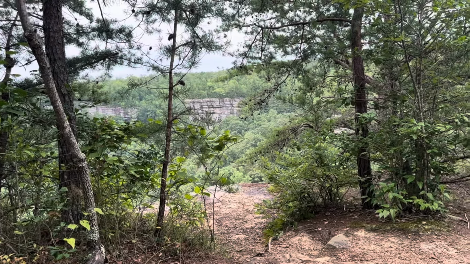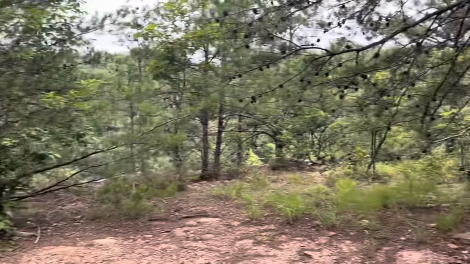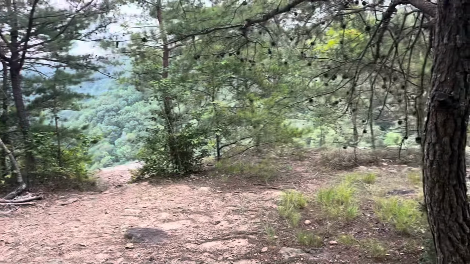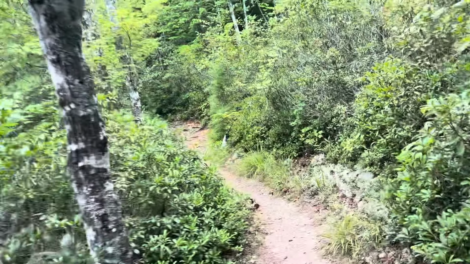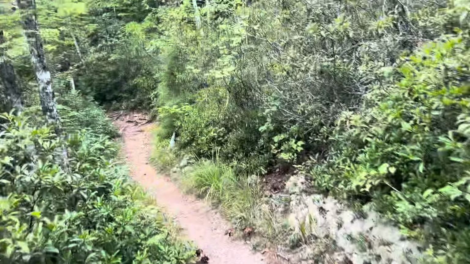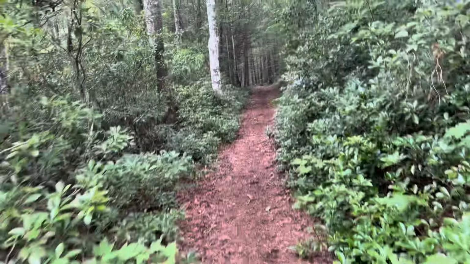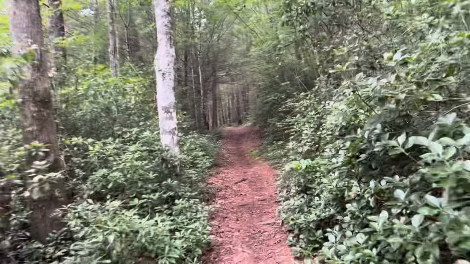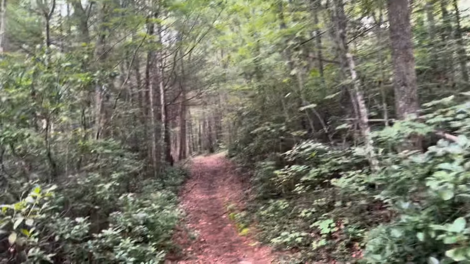But about time to put my backpack back on and head around that way. All right, time to move on. It's another cool place along the trail in Big South Fork. Just a green tunnel.